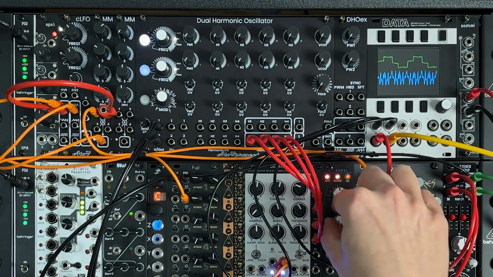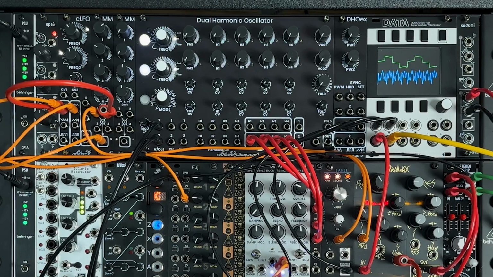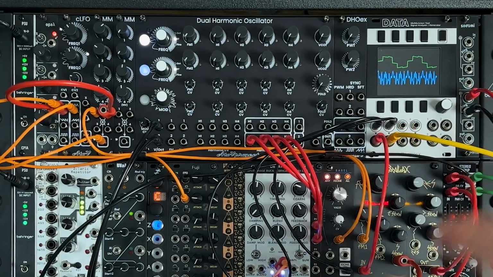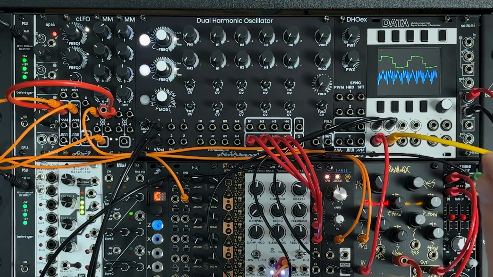And then by modulating that with an LFO, you get quite a nice shifting timbre. It's a little bit like ring mod, but it's with 4 sources. And it's quite different to the sound of the 4 triangles just mixed.